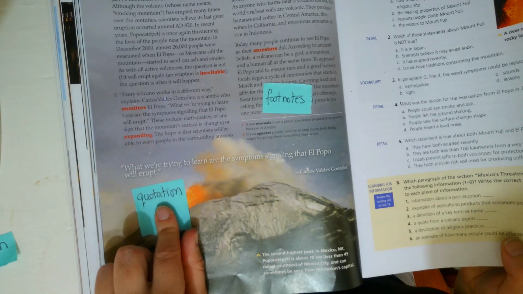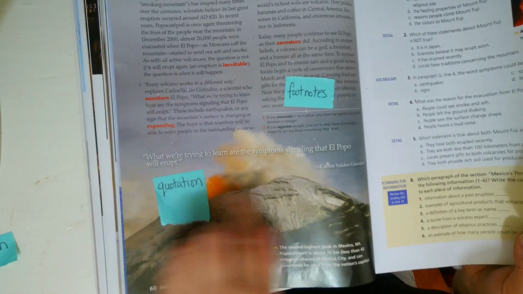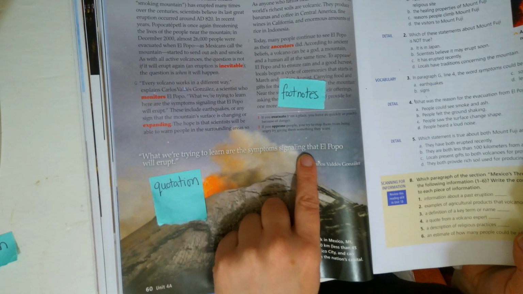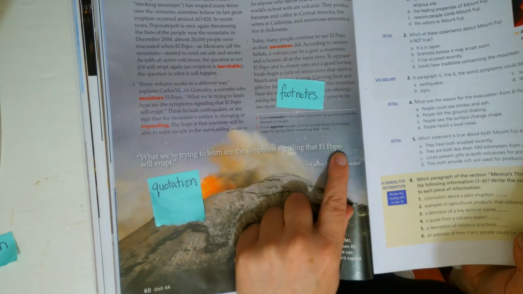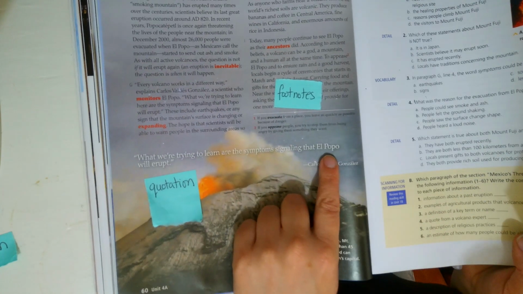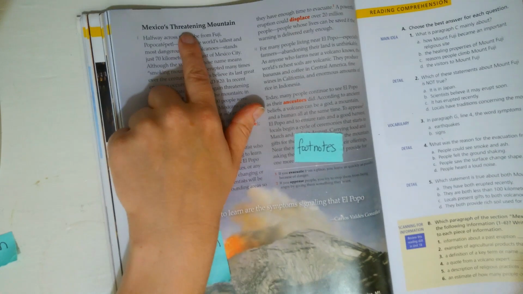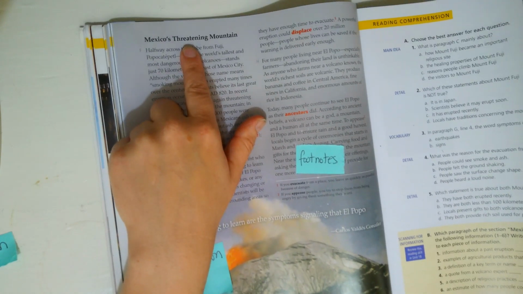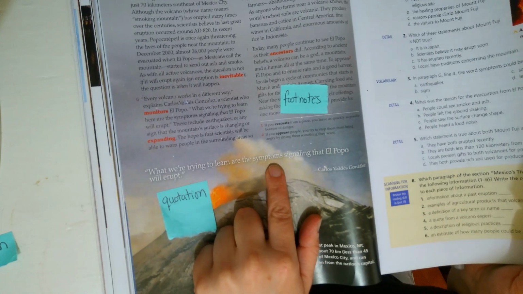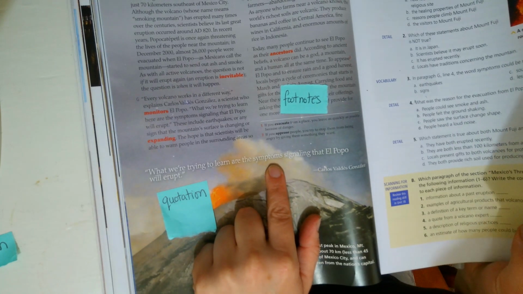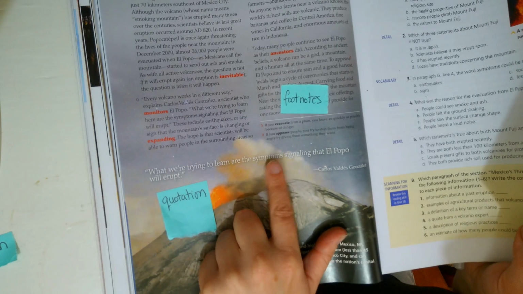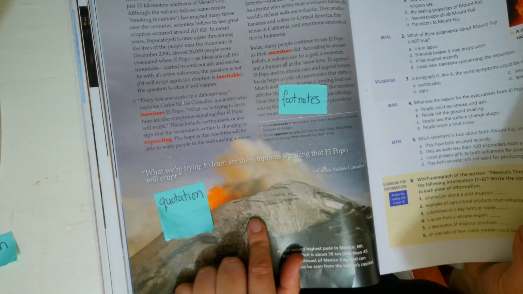Okay, here I also have a quotation. So this says, what we're trying to learn are the symptoms signaling that El Popo will erupt. Oh, okay, so they're trying to predict the eruption. Sounds like the mountain is very threatening, very dangerous. Okay, they are looking at the symptoms like a doctor would look at your symptoms to diagnose you and tell you what is the matter. They are looking at the symptoms of the mountain.